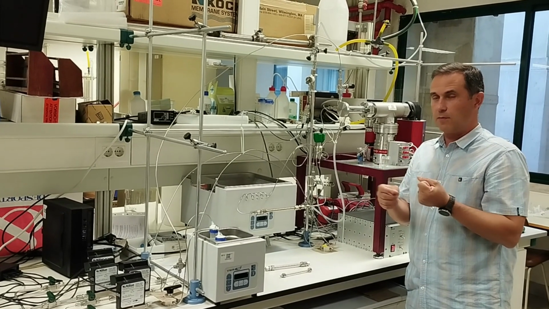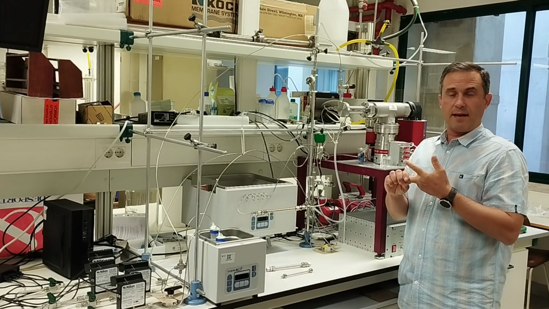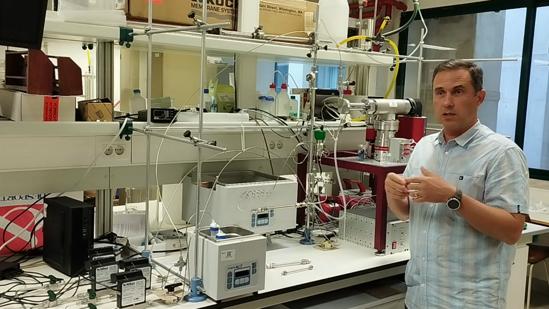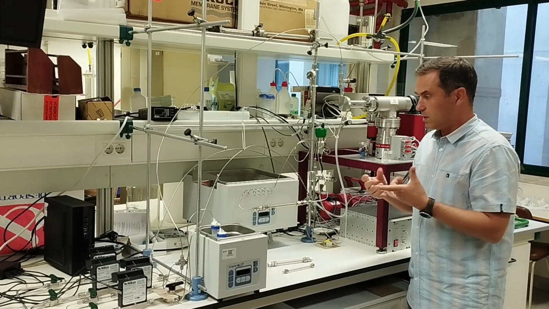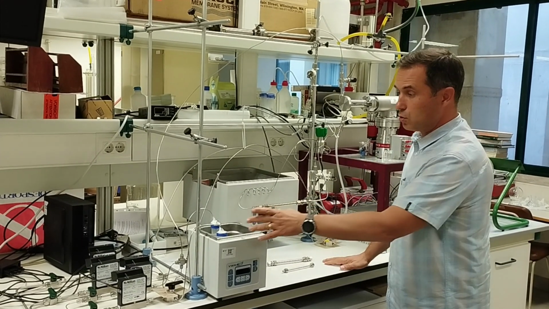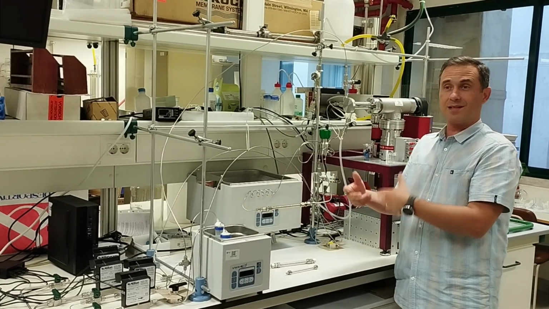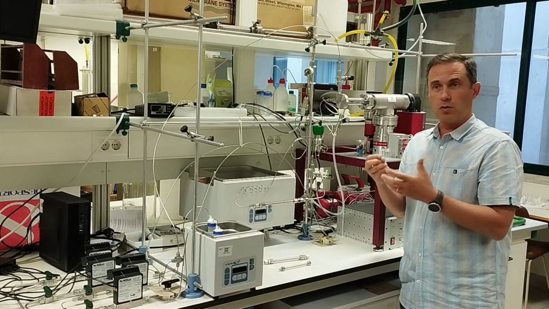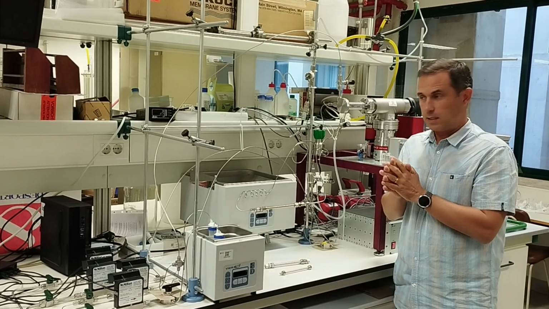This can be interesting, for instance, for CO2 capture, for methane purification from biogas or natural gas, for instance, separation of hydrocarbons. This is very interesting. We can also introduce some water vapor in the flow to understand what is the influence of the amounts of water in the separation of these other gases.